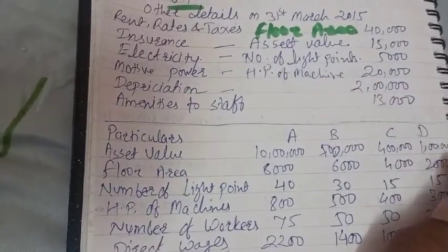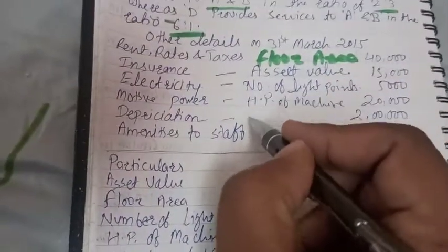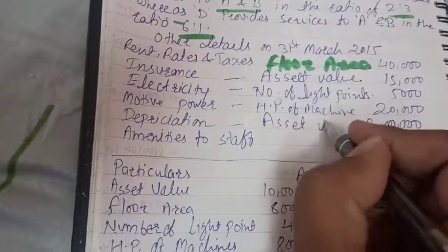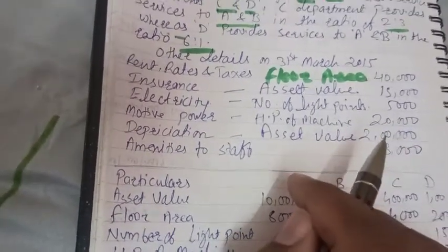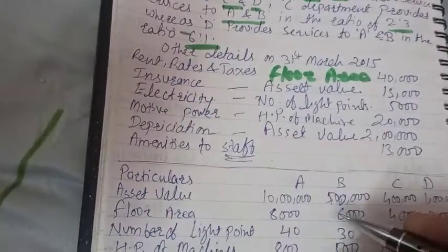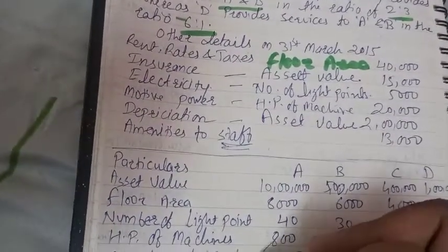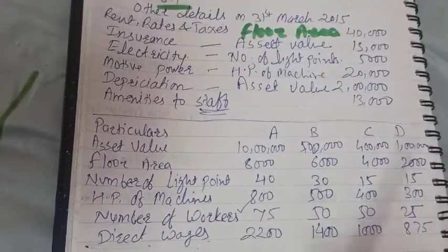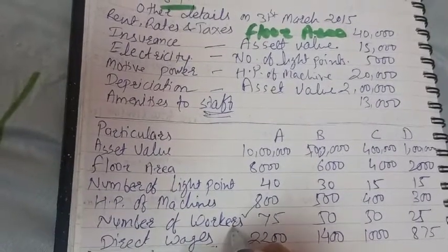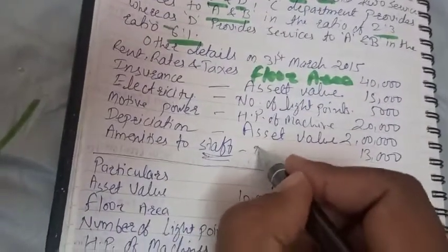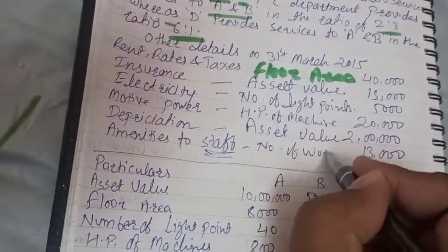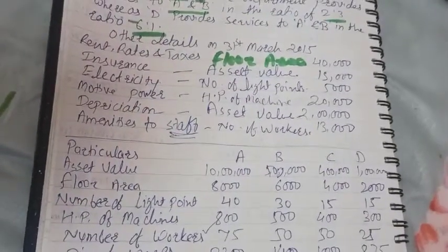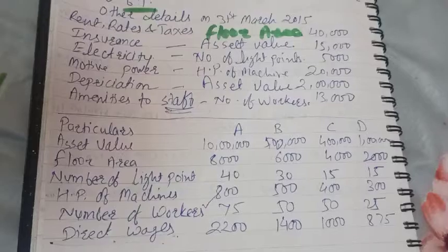Now the depreciation, very easy. Depreciation is always charged on assets on its value, so asset value. Next is amenity to staff. Staff means number of workers. Here also two suitable bases: first one is number of workers and second one is direct wages, but the most appropriate basis is number of workers. So roughly we allotted the bases to the overheads.